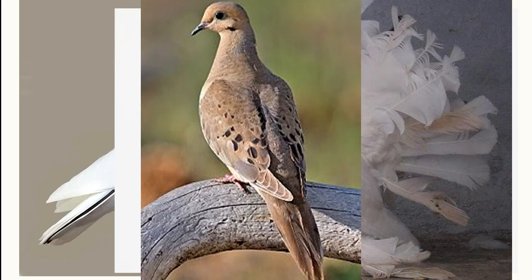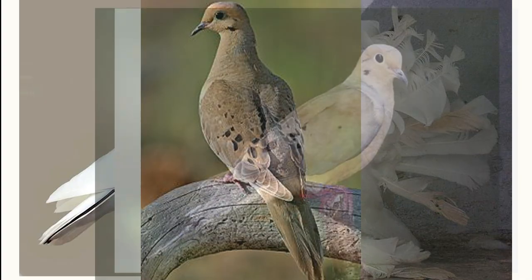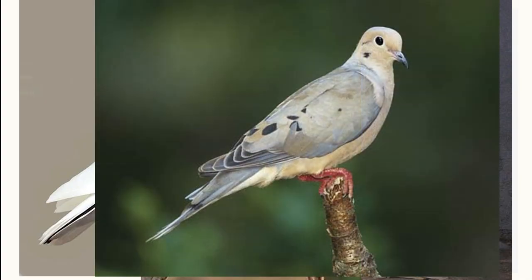They do mate for life. Some people say that if they lose their mate for some reason, then they go around making that sad noise. They're also quite delicious, honestly. Here is another type of dove.